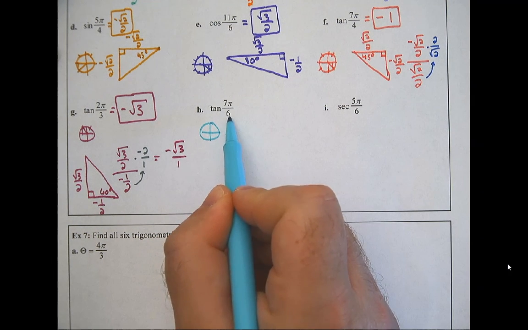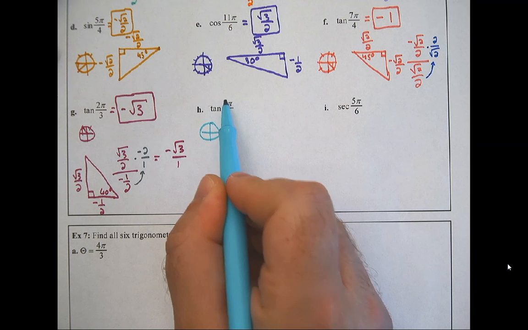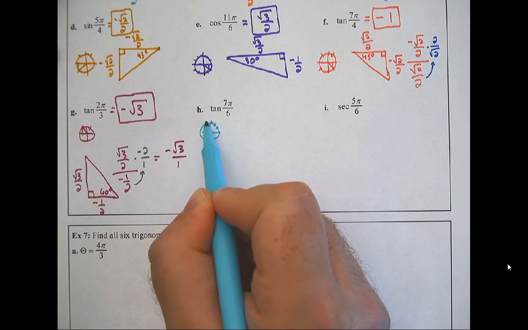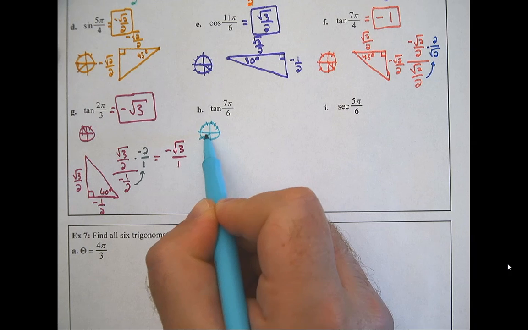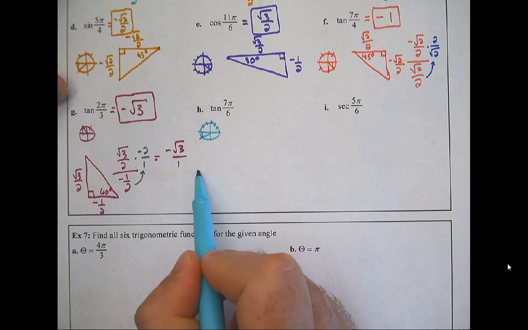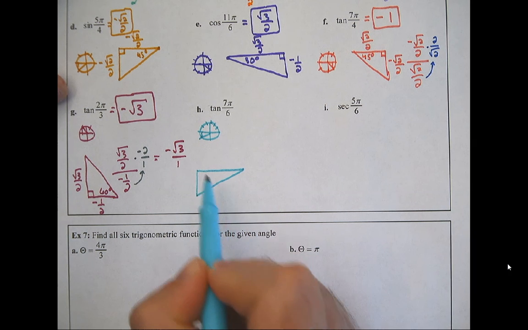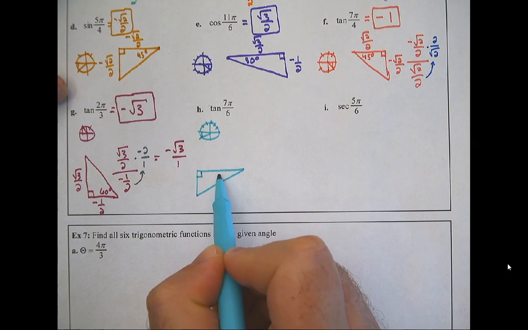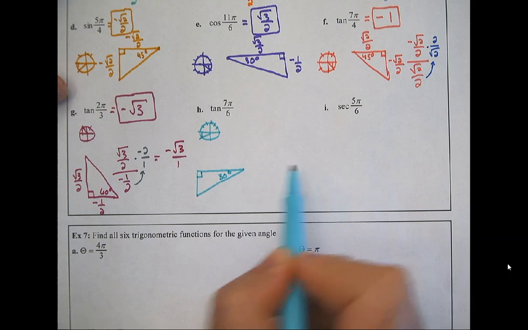Counting by pi over 6, which is 30s. I'm counting 7 of them: 1, 2, 3, 4, 5, 6, 7. Now I'm going to take that triangle and expand it. Right angle. Reference angle is 30 degrees.